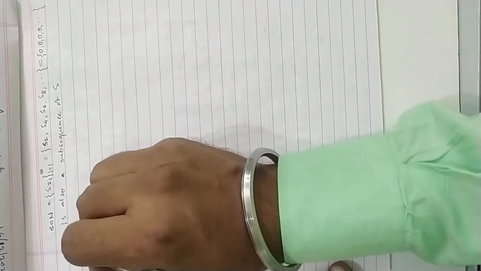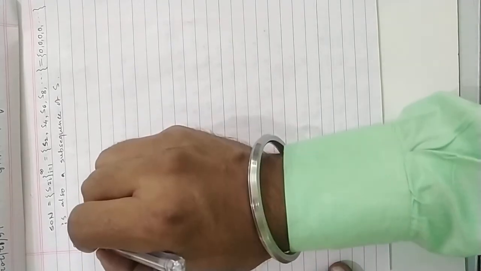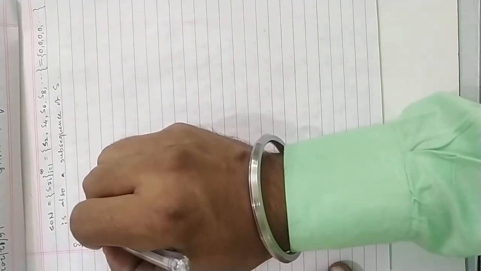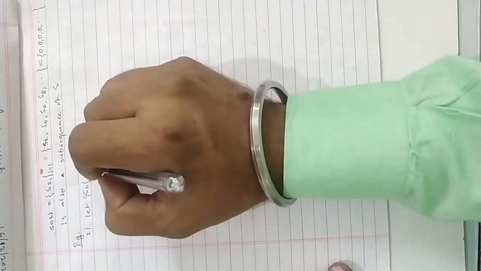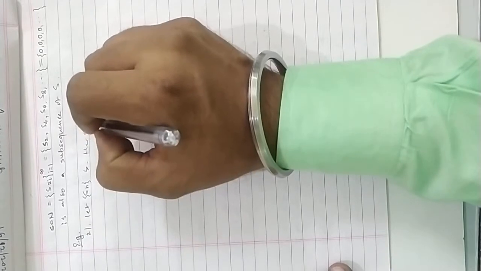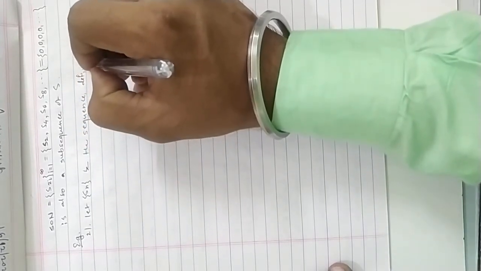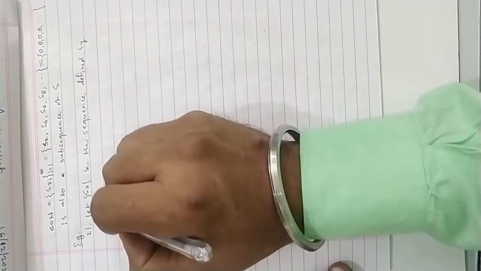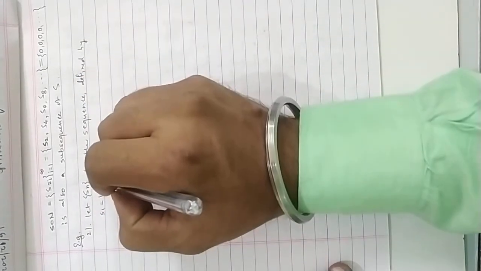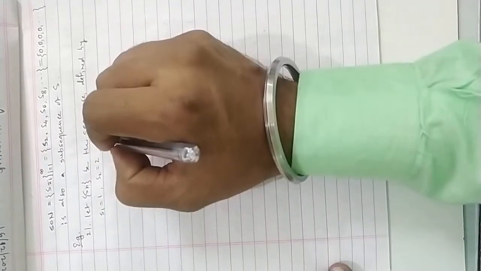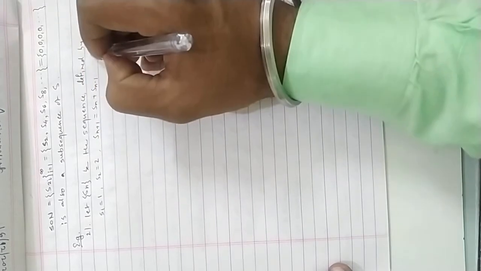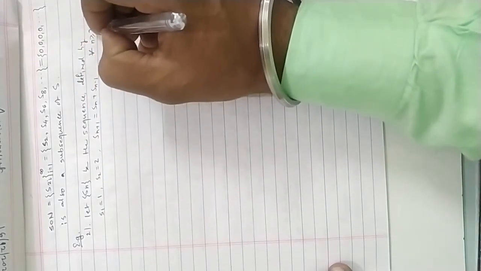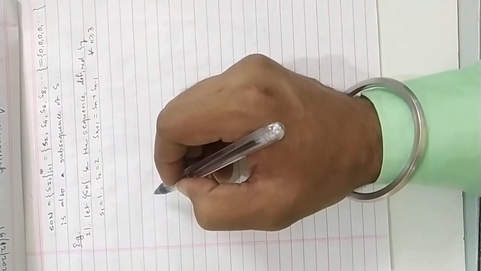So for example, it is the second example. Let Sn be the sequence defined by: the first term is 1, the second term is 2, the (n plus 1)th term is Sn plus Sn minus 1, and it is true for all integers n greater than or equal to 3.